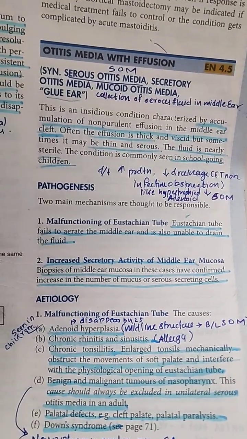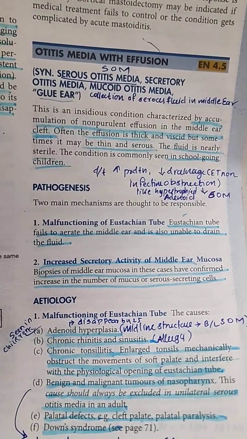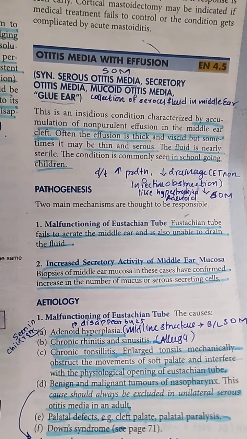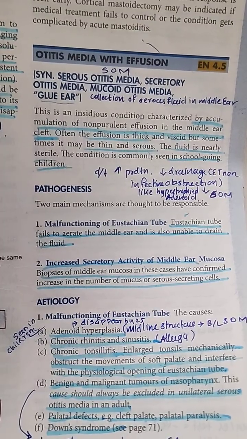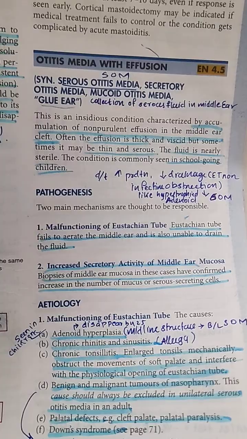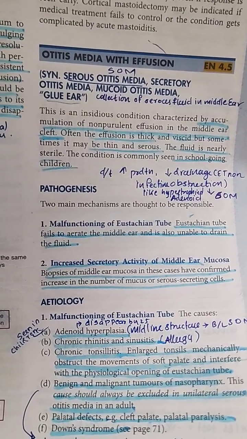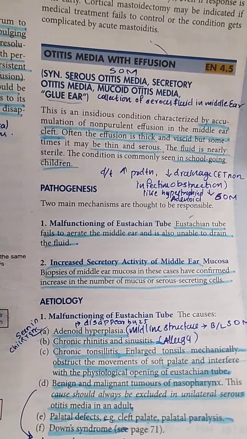While discussing the pathogenesis of this otitis media with effusion, the first is malfunctioning of the eustachian tube. The eustachian tube fails to aerate the middle ear, and it is unable to drain the fluid. So the first is decreased drainage, and the second is increased secretory activity of the middle ear mucosa. There is an increased number of mucus secreting cells.